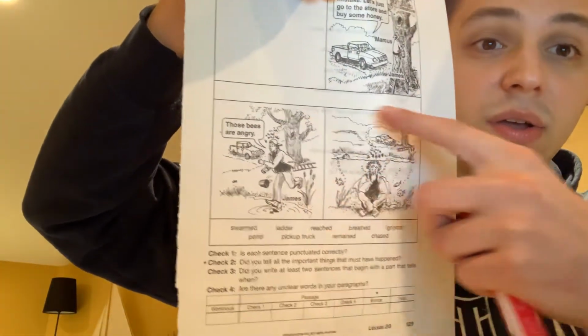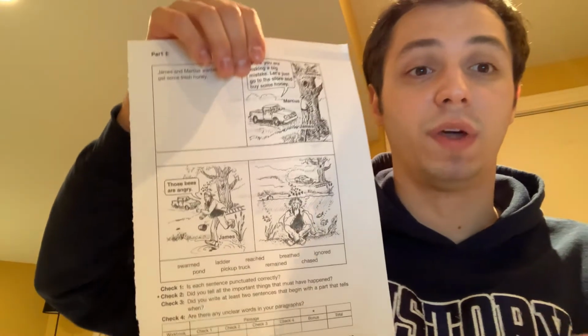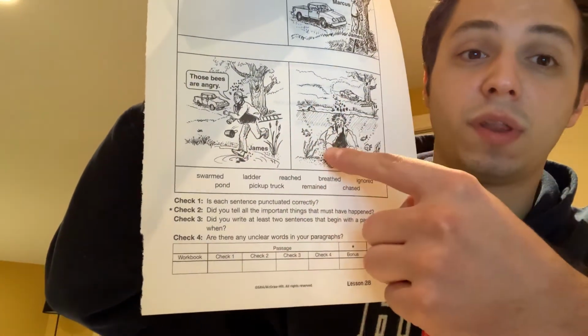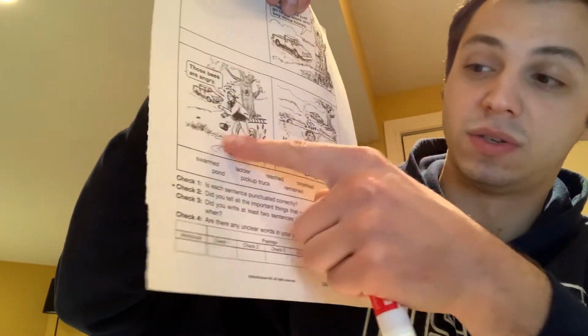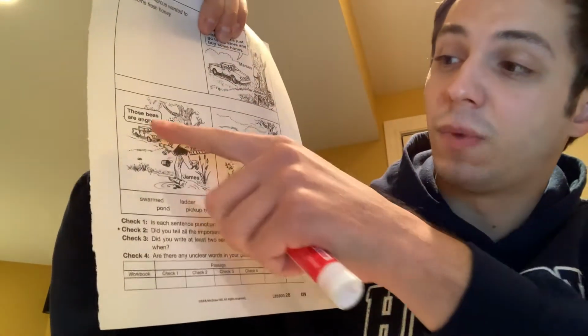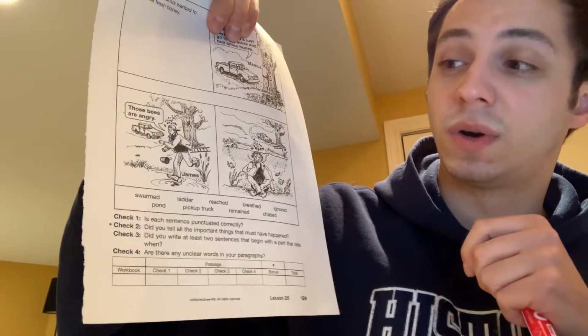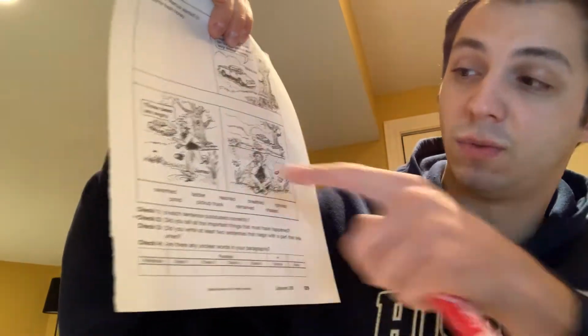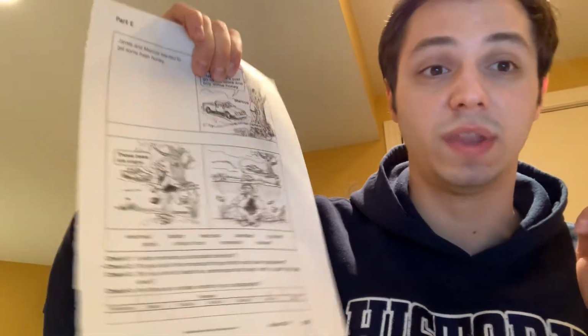Then we are given an empty box right here. This is where we're going to have to come up with the beginning sentence of our second paragraph. And then we're going to write or describe the important things that are going on in these 2 bottom pictures. We also have to remember that we have exact words that somebody said, which is James, so we're going to have to include that as well in our paragraph.